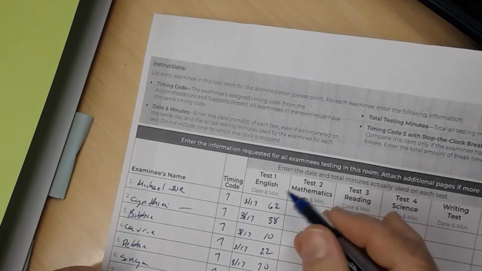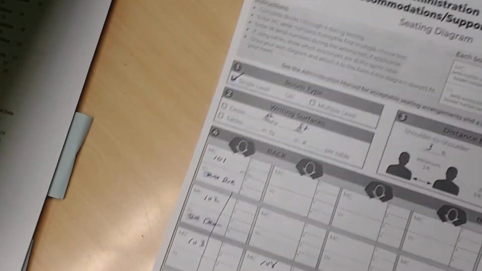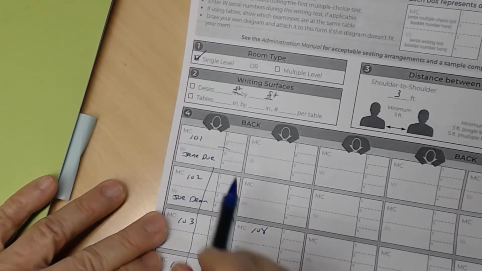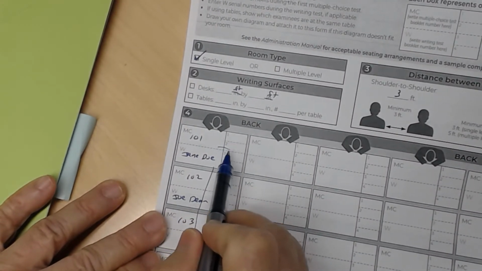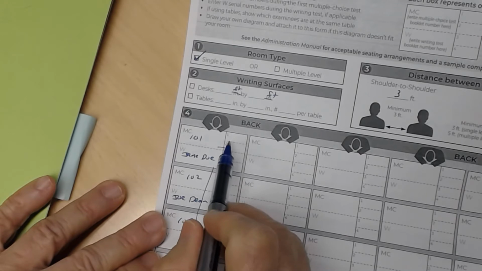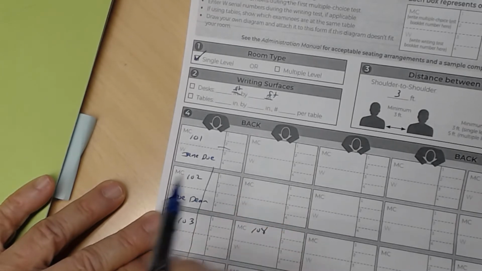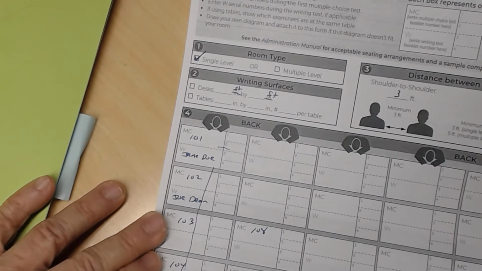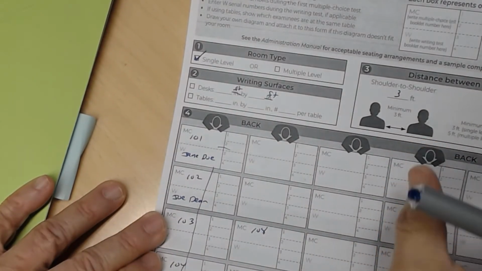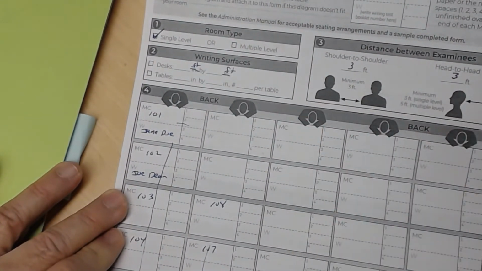Okay, now let's go back to this page. Okay, so we're talking about test 1. These little boxes here are important. This is test 1, this is test 2, this is test 3, this is test 4. So at the end of test 1 and during test 2, the student has their answer document next to the test.